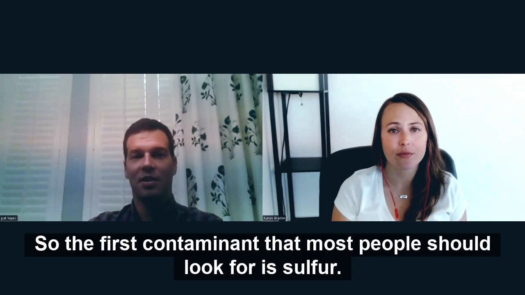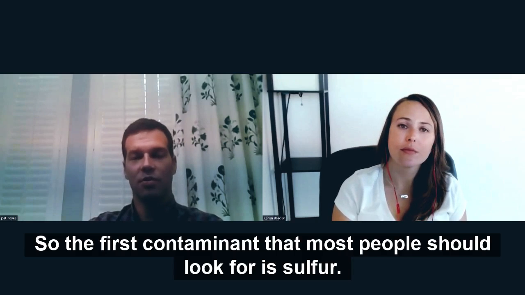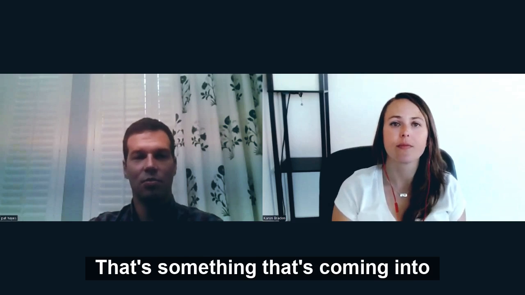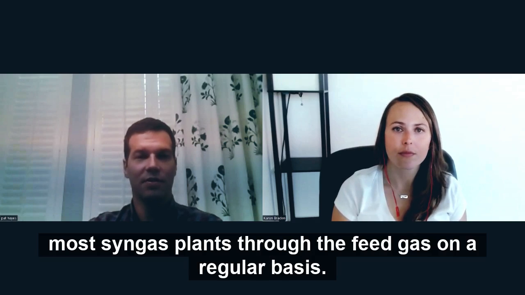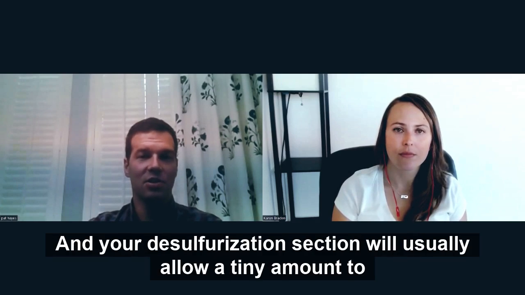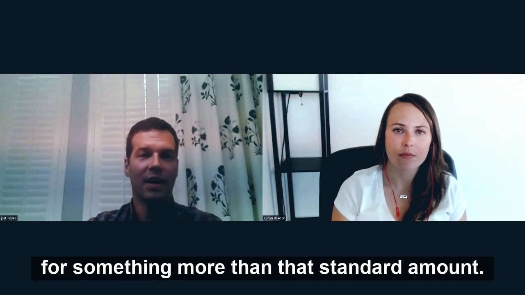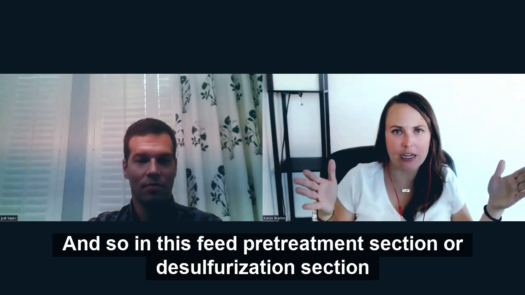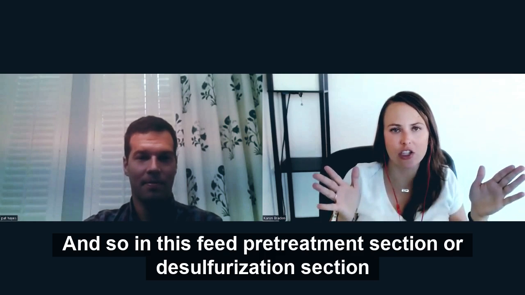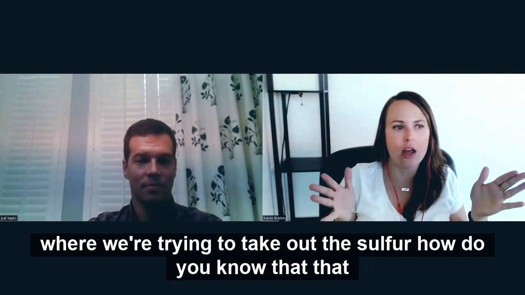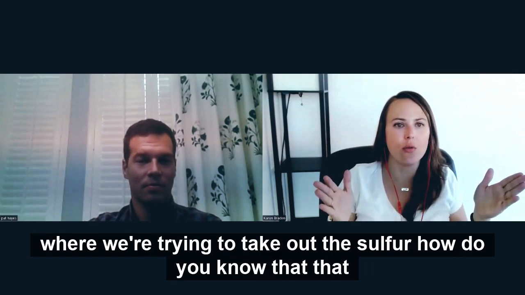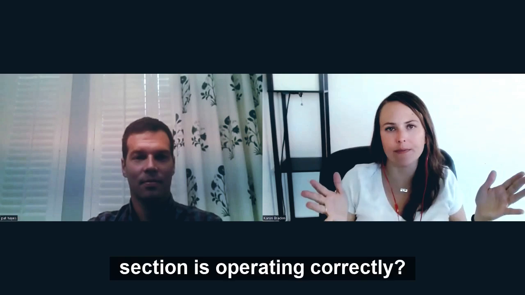So the first contaminant that most people should look for is sulfur. That's something that's coming into most syngas plants through the feed gas on a regular basis. And your desulfurization section will usually allow a tiny amount to slip through, but you're looking for something more than that standard amount. And so in this feed pretreatment section or desulfurization section where we're trying to take out the sulfur, how do you know that that section's operating correctly?